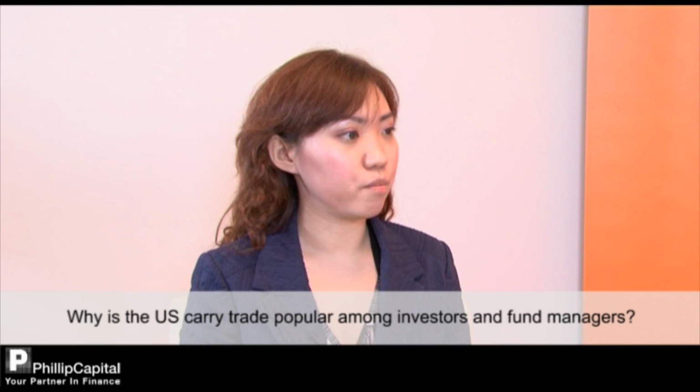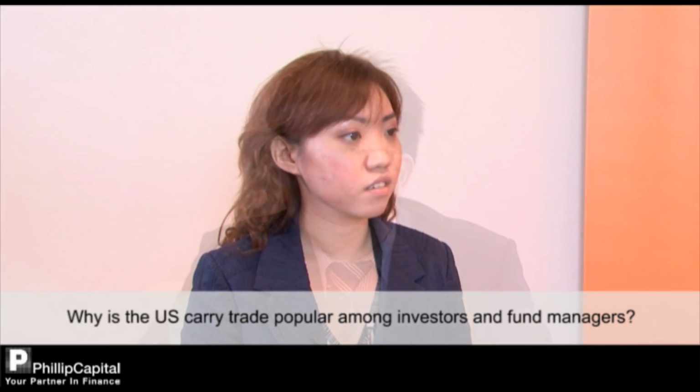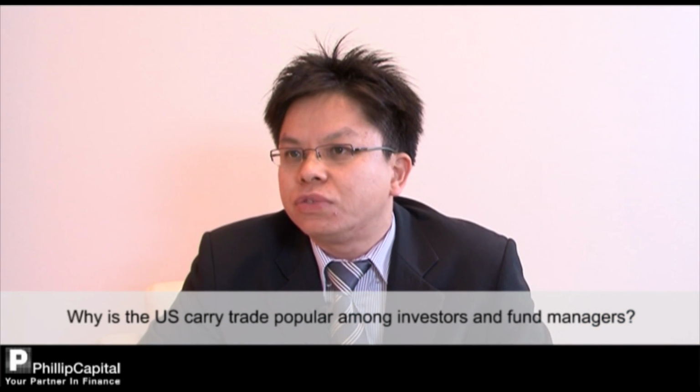Why is the US carry trade popular among investors and fund managers? The carry trade creates profits: the returns on the assets bought, plus any foreign exchange gains made if the currency of the assets rises against the weakening US dollar. Since the performance of many hedge fund managers is measured in US dollars, there's an attractive reward for them to make bigger gambles every time the US dollar weakens against the regional currency.